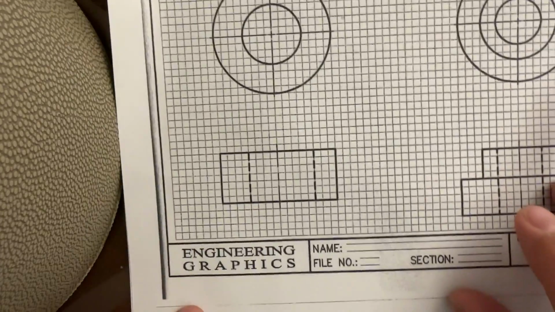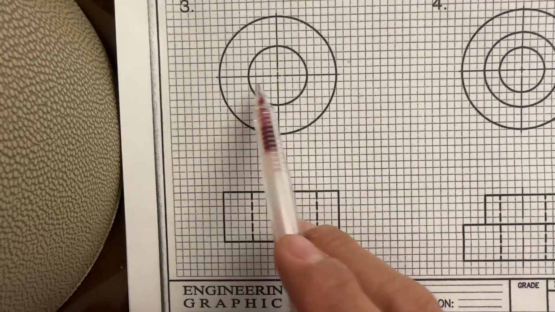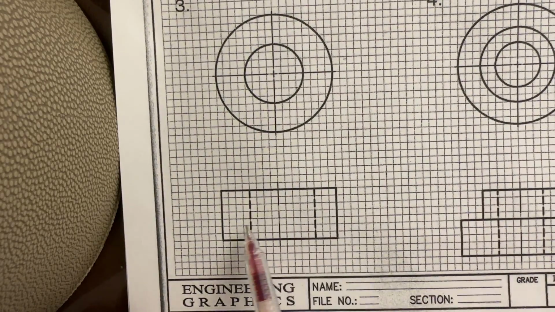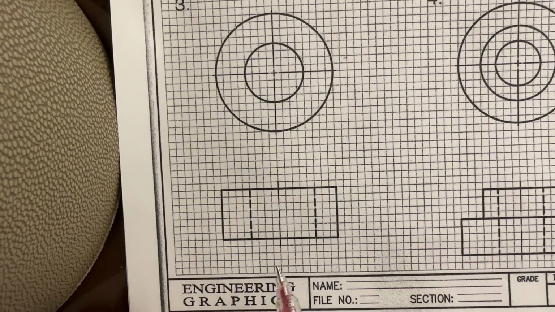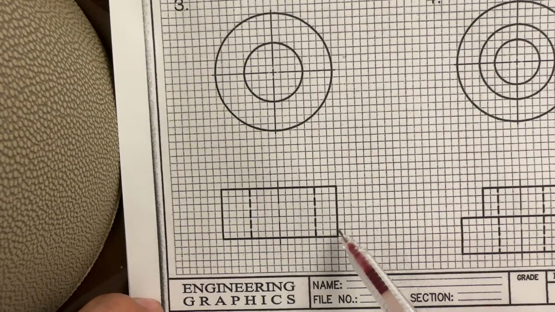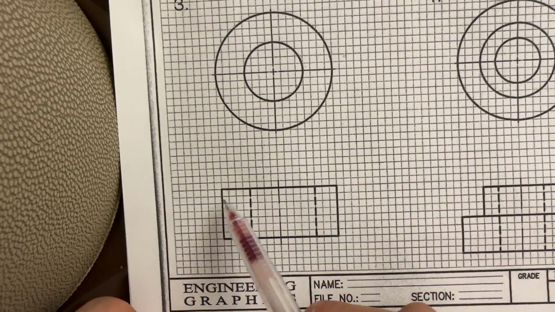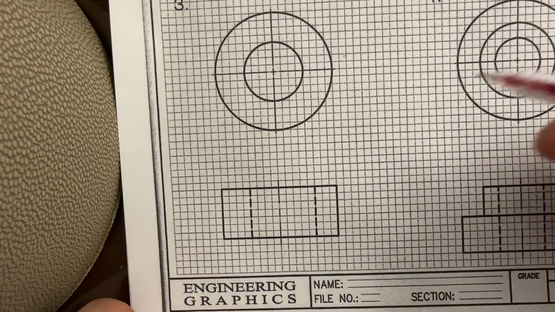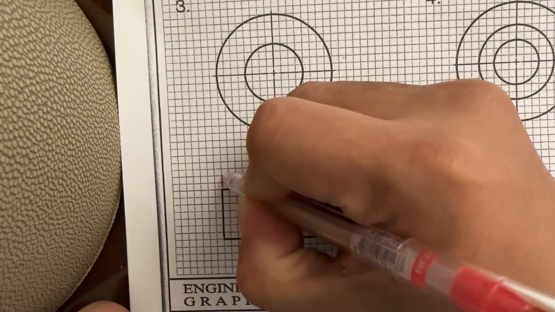Okay, number 3. So for number 3, there's 2 circles on the top view, and then you have a rectangle here for your front view. So again, any circle, when it's orthographically projected as a rectangle, that's where you have the dimension. So that outermost circle will have to be dimensioned down here.